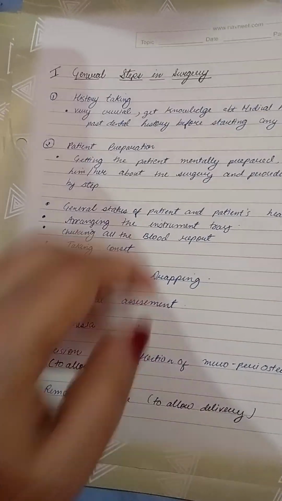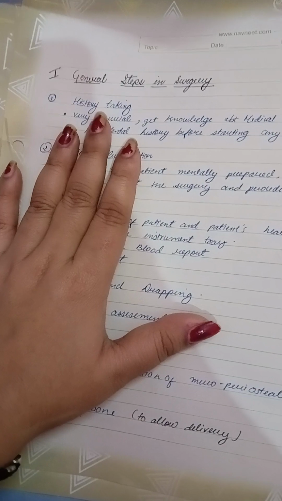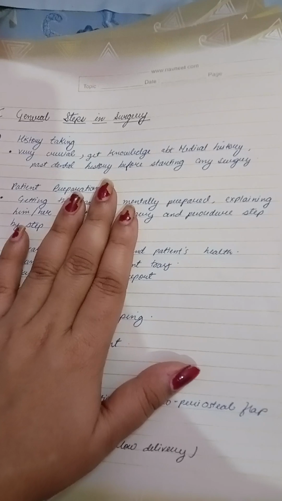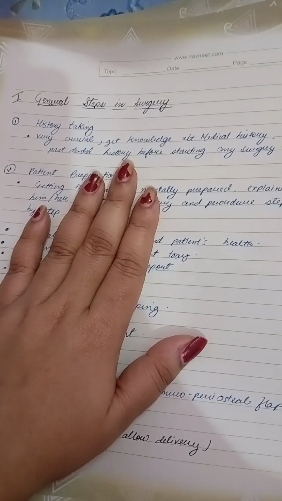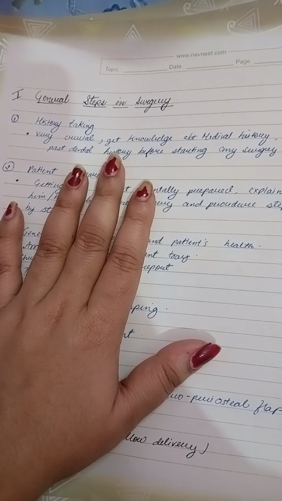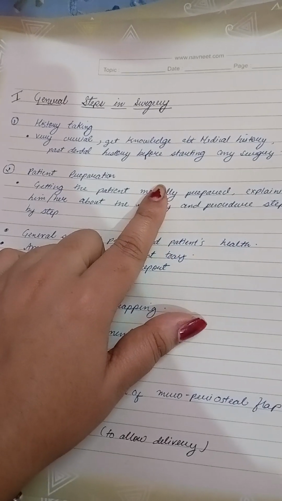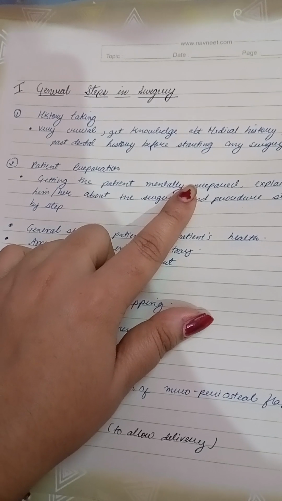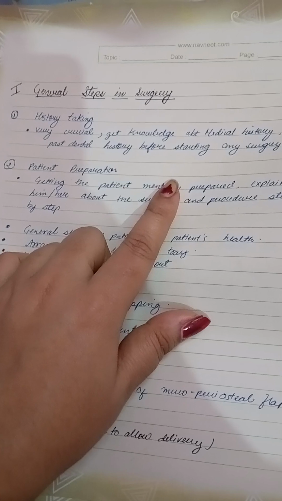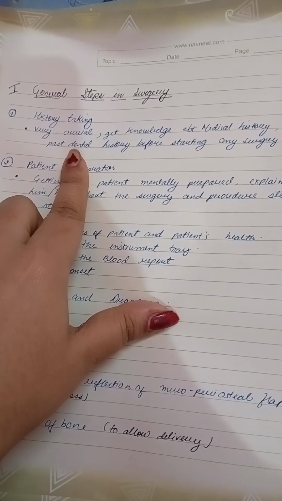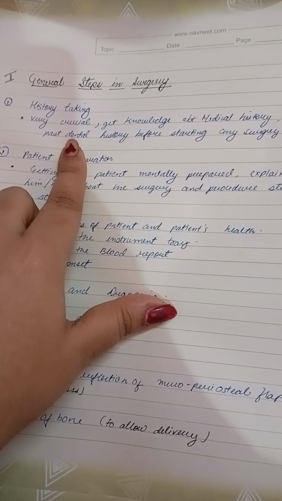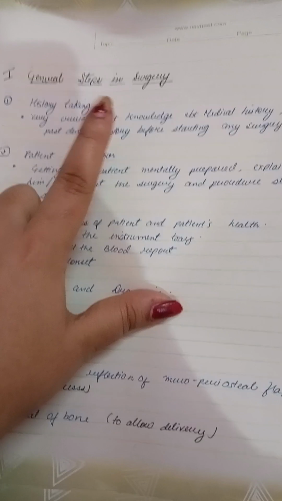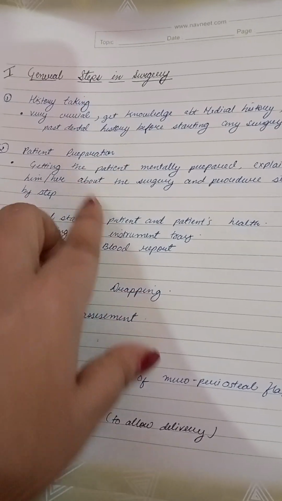General steps in surgery. First and foremost, we have to take the history of the patient. It is a very crucial step. Get knowledge about medical history and past dental history before starting any surgery. It's very important to know if he or she is suffering from any endocrine disorders, hematological disorders, or any dysfunctions, and the past dental history. How was the experience in the past, or has he gone through any allergy. So this part is very important before starting any surgery.